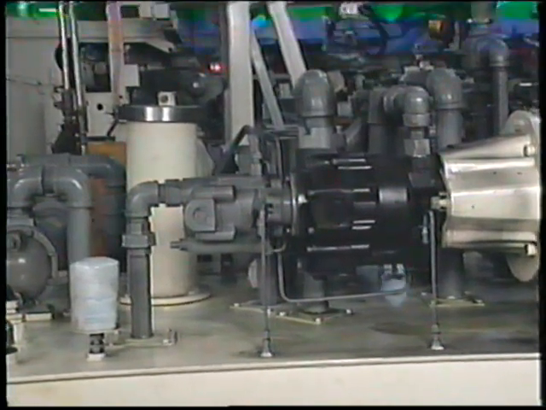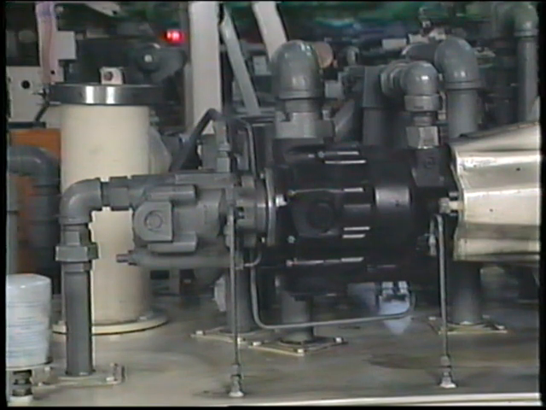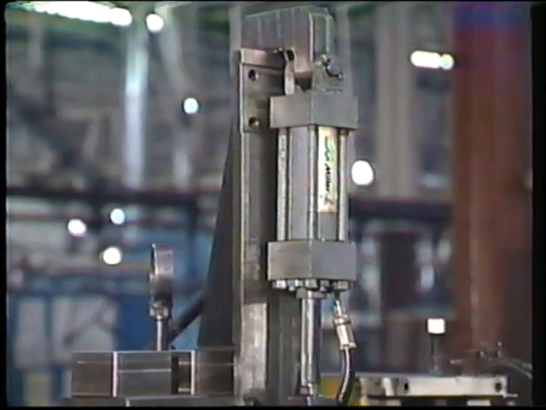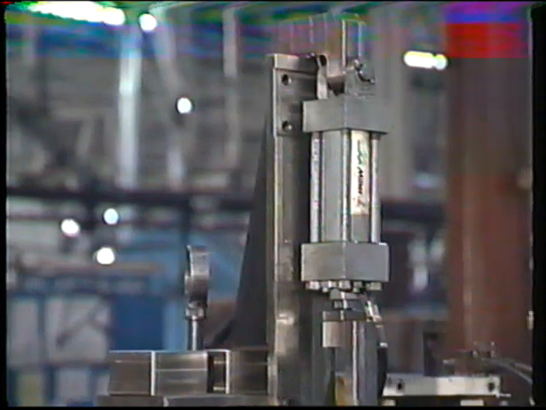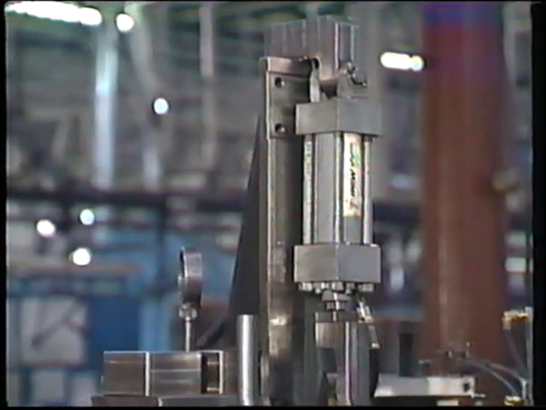In a previous lesson, we saw that pumps convert the mechanical energy of a turning shaft into hydraulic energy in the form of pressure and flow. This pressure and flow can be converted into linear mechanical force by cylinders, which apply force in a straight line to extend or retract a cylinder rod.